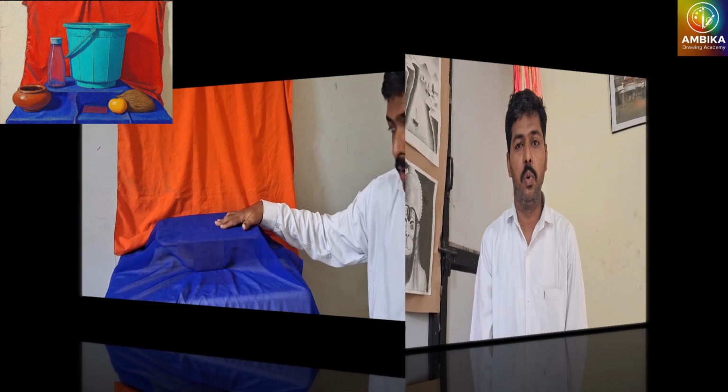First, we will learn how to arrange the group. We will look at how to compose a still life group as part of today's session. We will start by learning how to set the group. Then observe the direction of the light. Following that observation, we will create our drawing and fill it with colors. Let's look at how to present a still life.